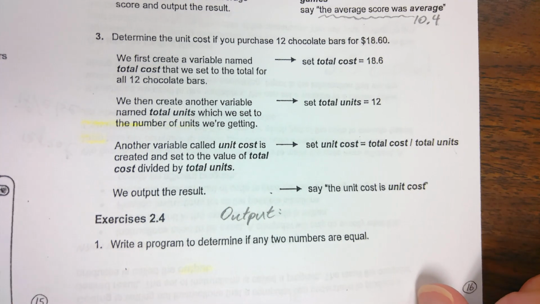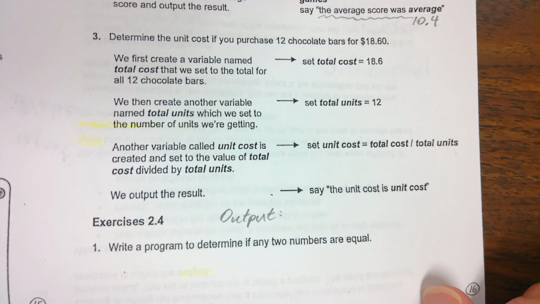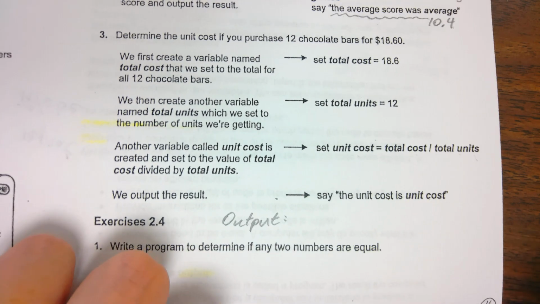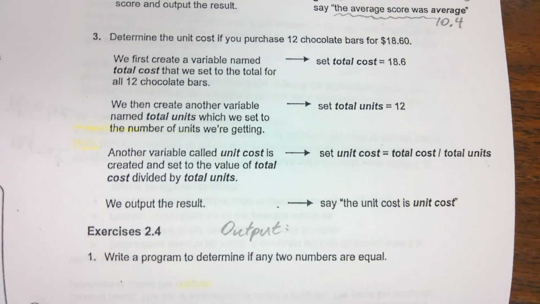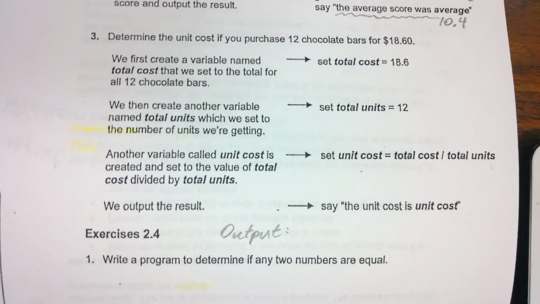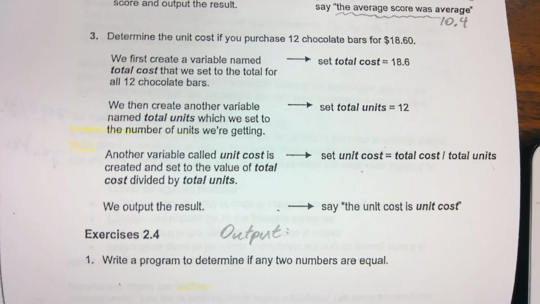Let's see who has been quiet. Cheyenne? Yes. What would my output be? For this one, number 3, example 3, the output would be the unit cost.